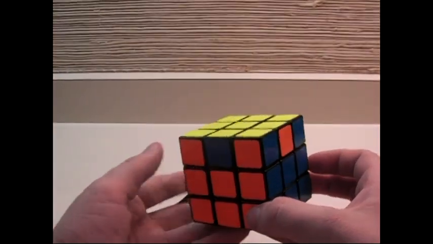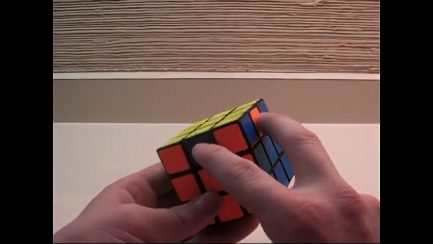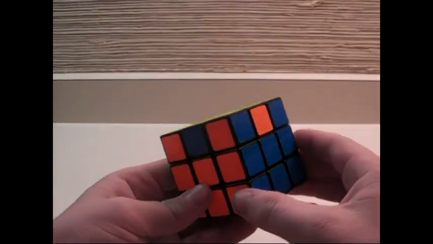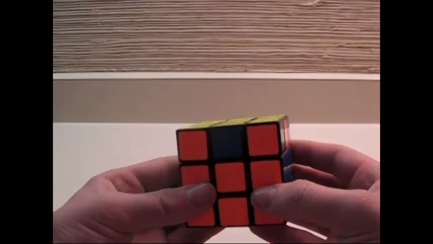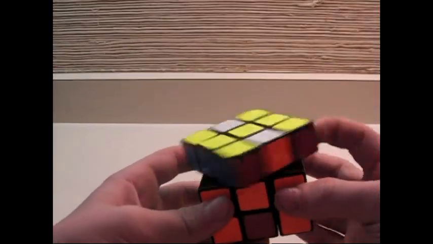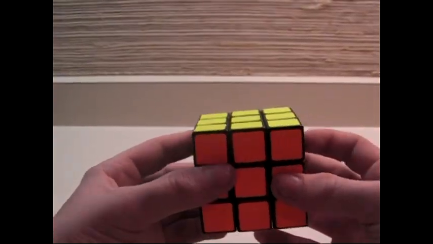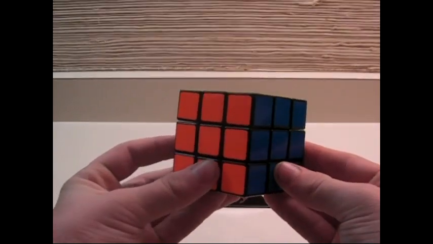In this case, all 4 are not in their correct place, and you need to switch these 2 and these 2. So I'm going to do the very last algorithm that I taught you, which will switch these 2 and these 2. And that will solve your cube.